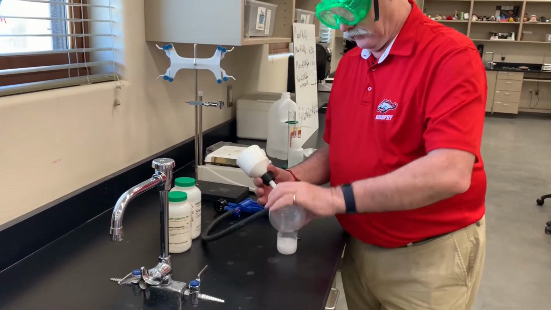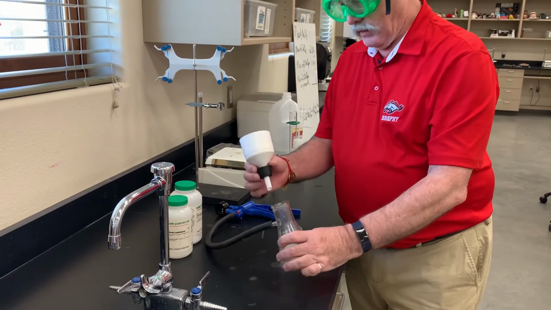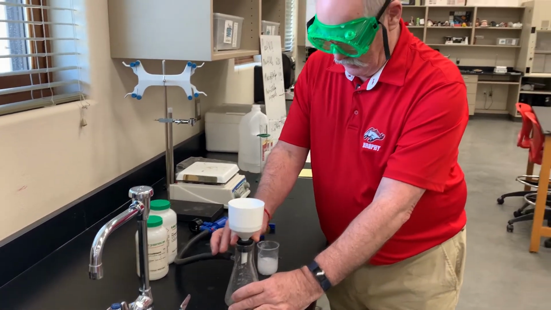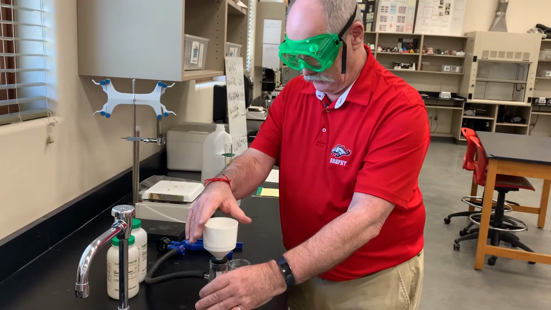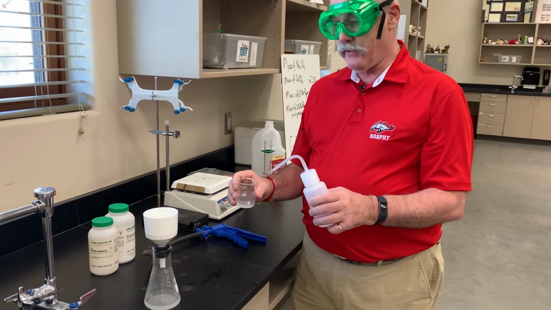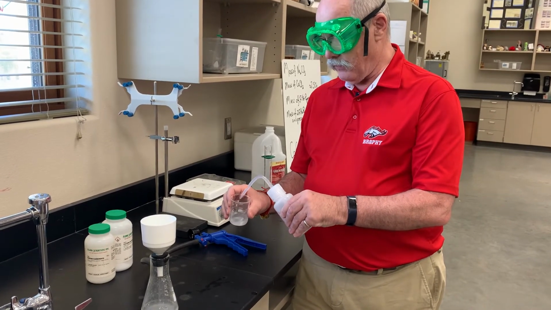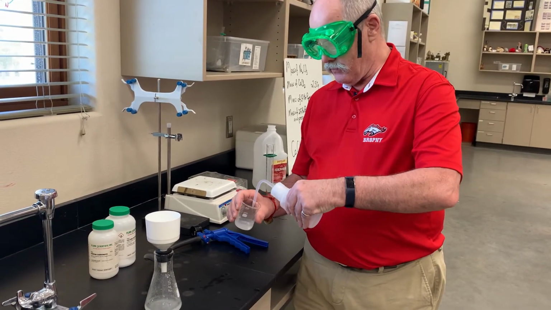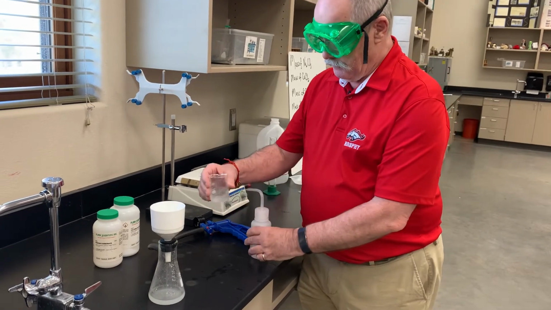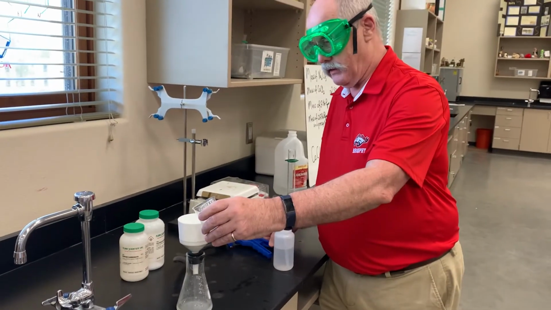All right. And we'll try again. So we want to make sure we have all the precipitate in our filter paper. So we want to make sure that we rinse out the beaker with a little more distilled water. All right. And again, continue the filtration.